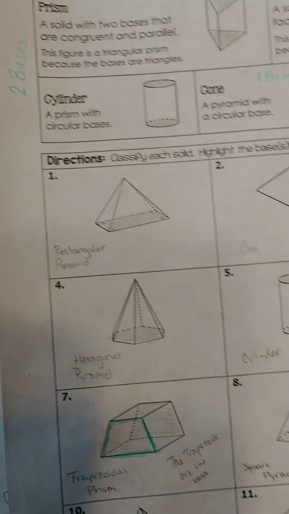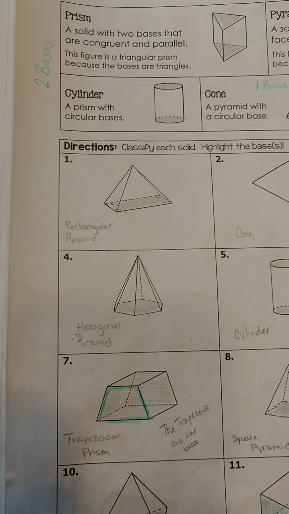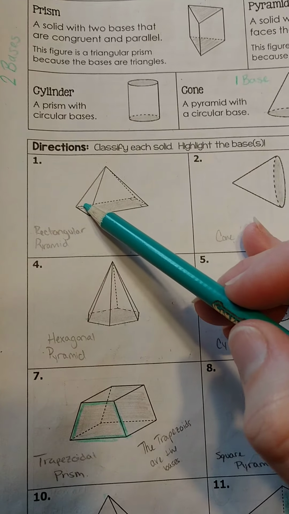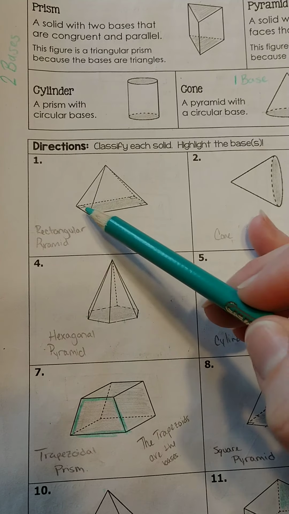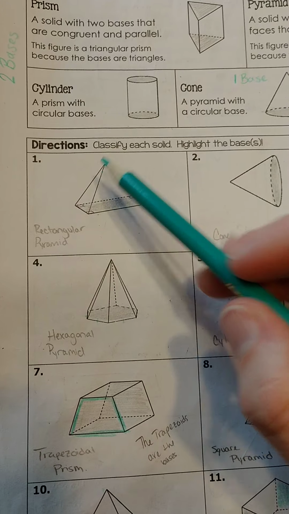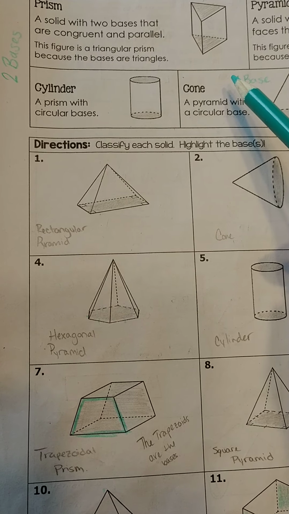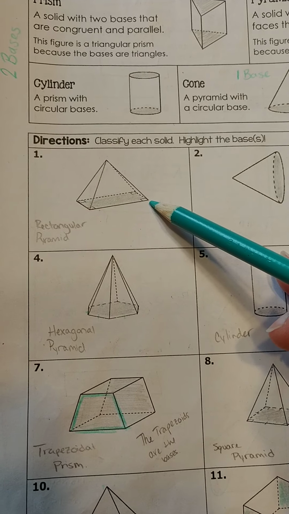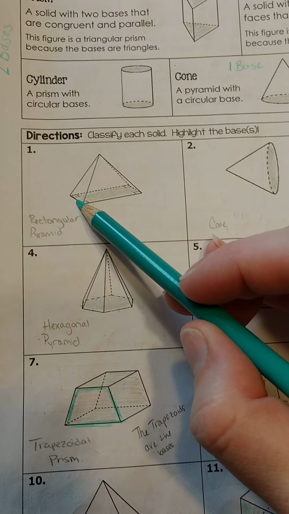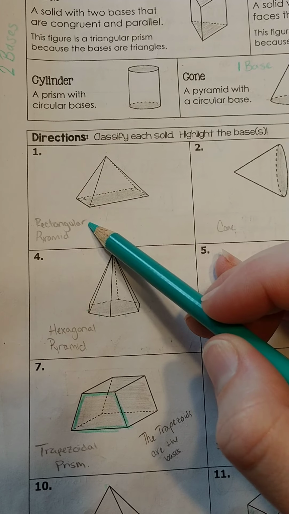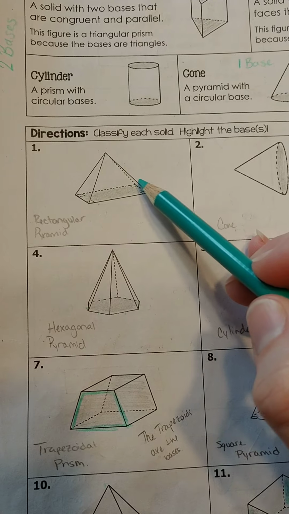So, number one, you're classifying each solid and you're highlighting the base. Number one only has one base, and then it leads up into a point. That means you're dealing with either a pyramid or a cone. If it was a cone, you would have a circular base. Obviously not a circle. So, you have to identify what type of shape this base is. It's a rectangle. The reason it's a rectangle, you've got 4 right angles.